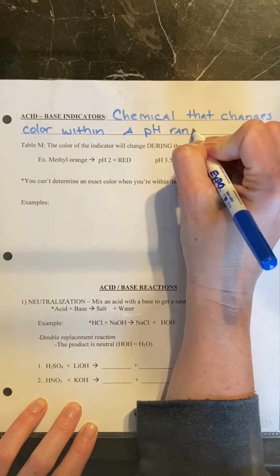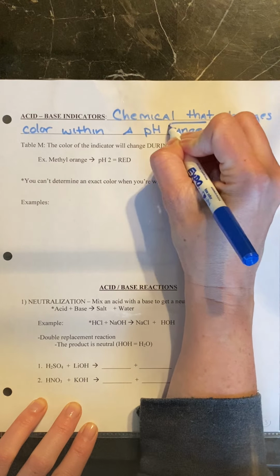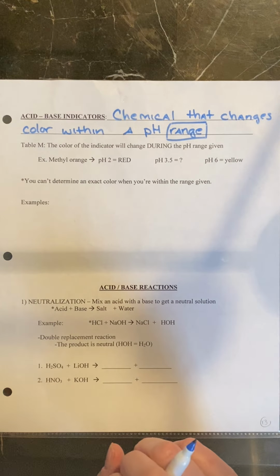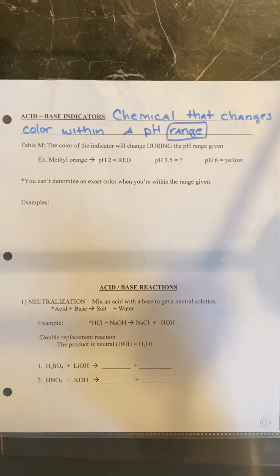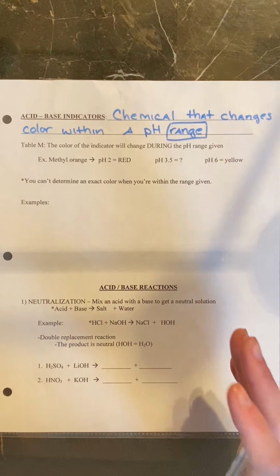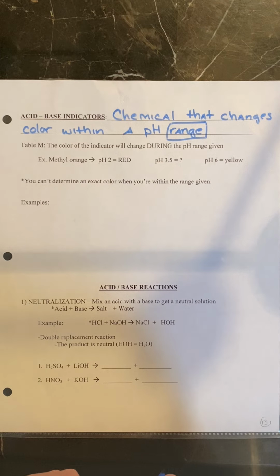And the key word there is range. So when you're talking about an indicator, you're not going to pinpoint the exact pH of a solution. You're going to get a pH range that it could be within.